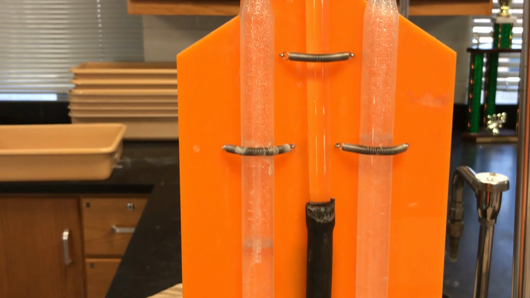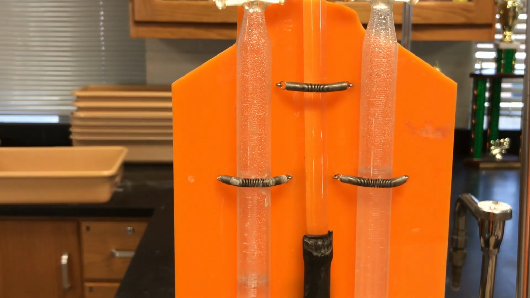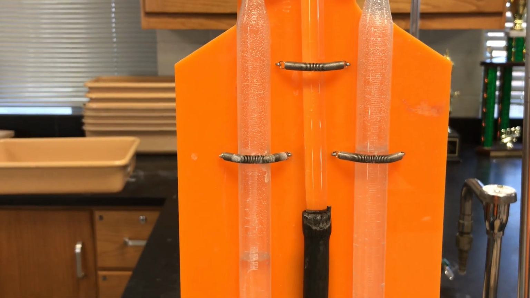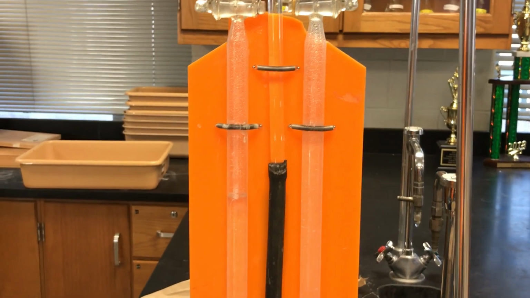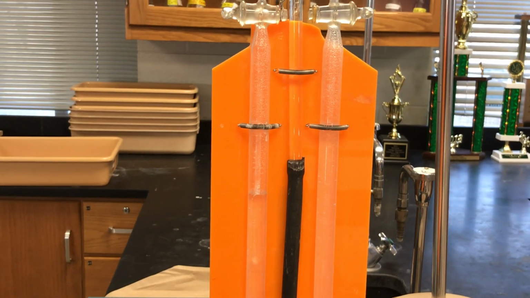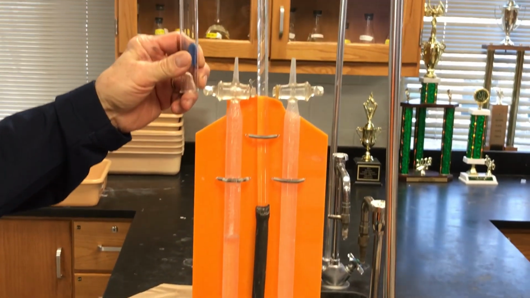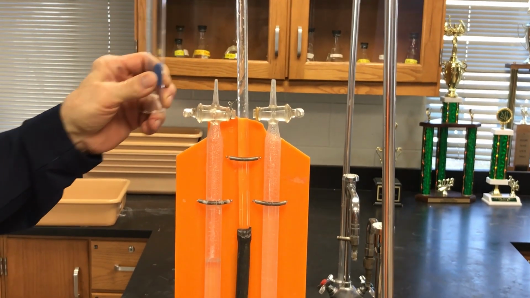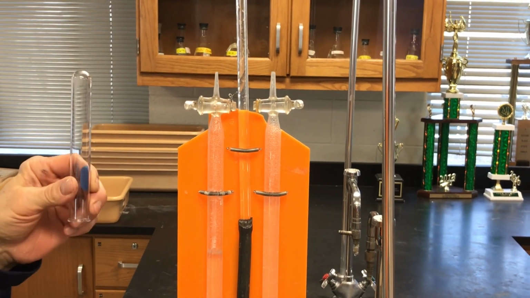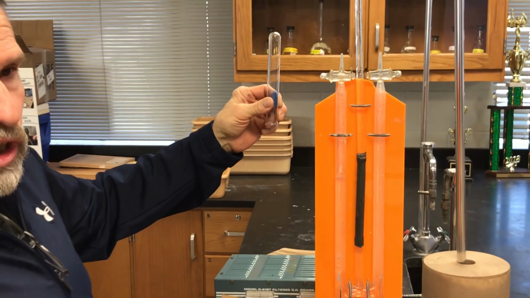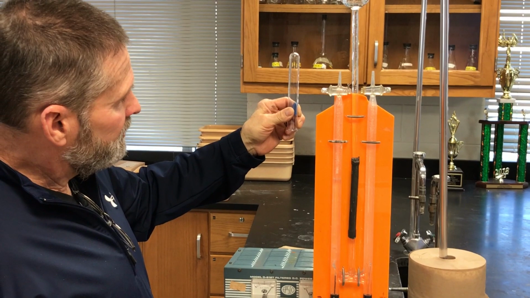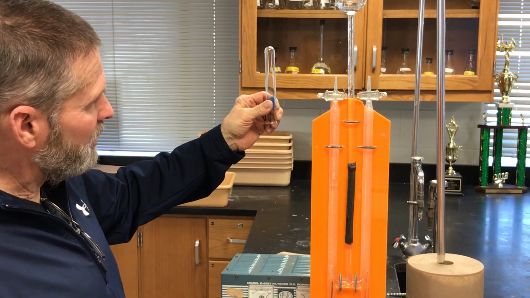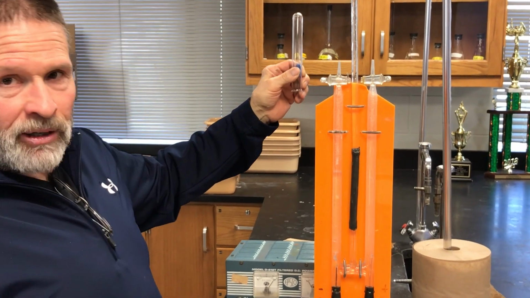So it looks like we're doing pretty good. We've got a fair amount of gas collected. Do we have enough that we can test them, you think? How do you test? Well, the test for hydrogen is to collect it in a test tube and put a lighted wood splint under it, and it should explode. That sounds like something we would like to do. Okay, do we have enough there, Mr. Moore? Can we do it?